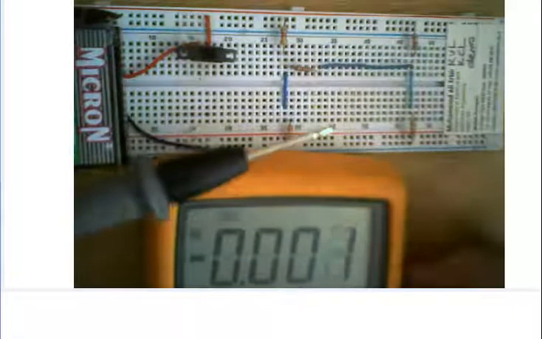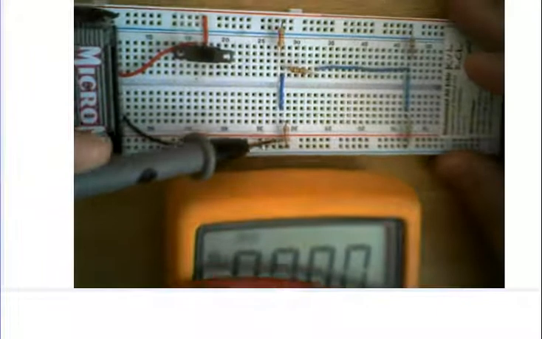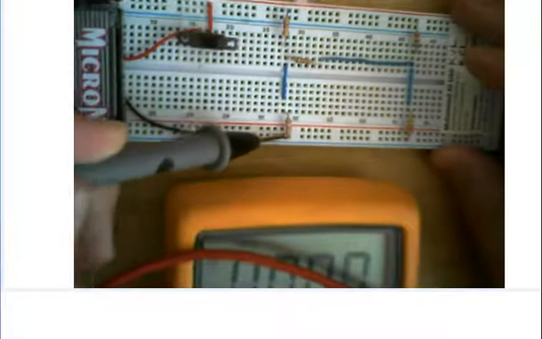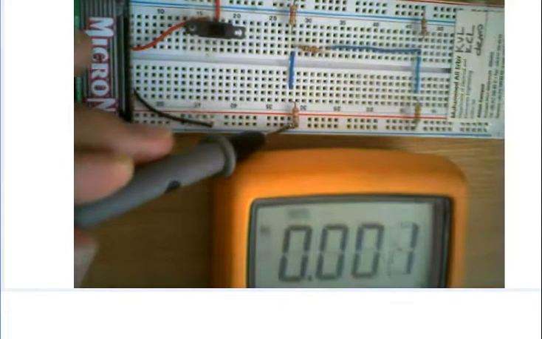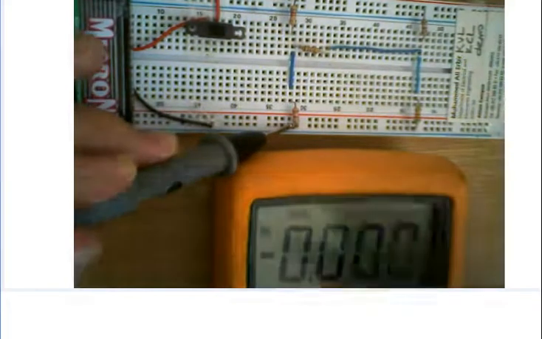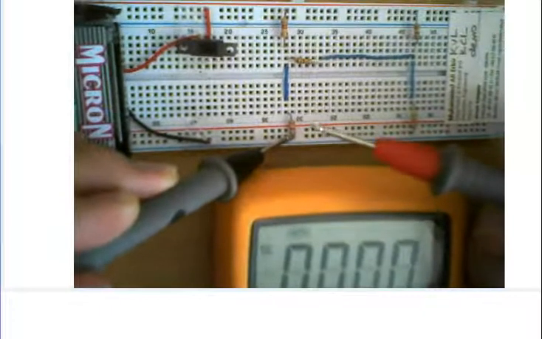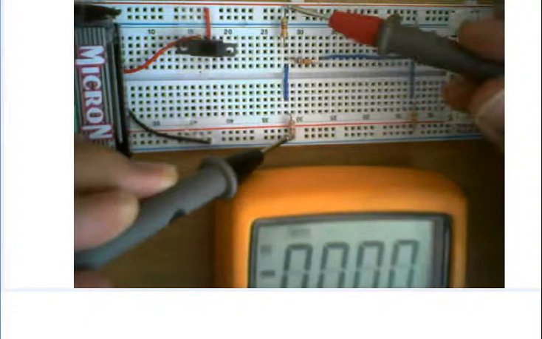This is black probe. I should touch it to the negative terminal, and I should touch the red terminal to other points. For example, this is E1.